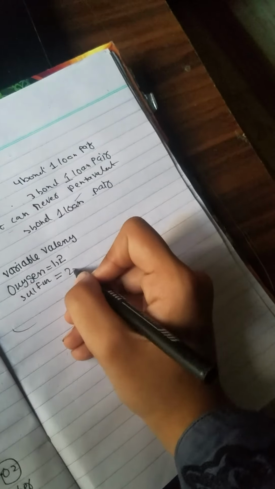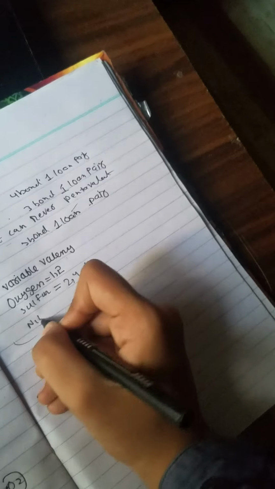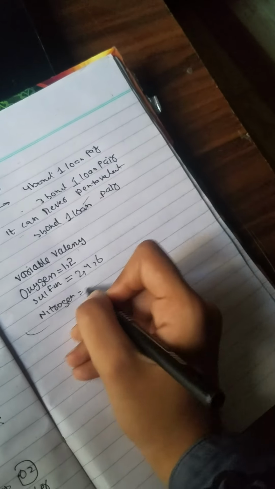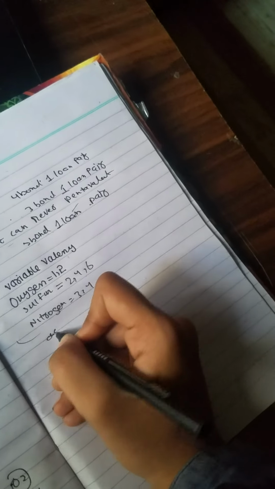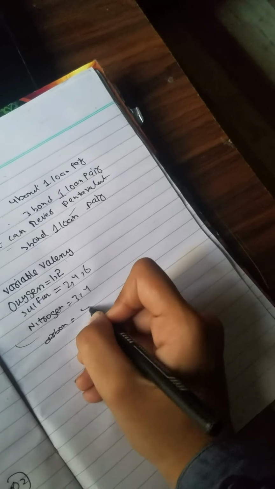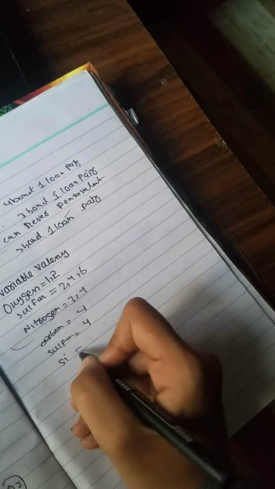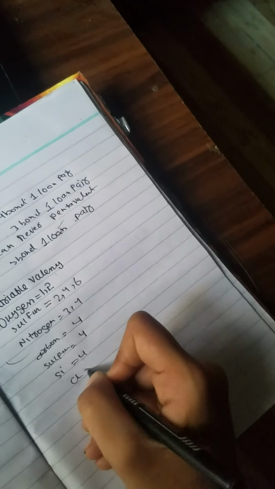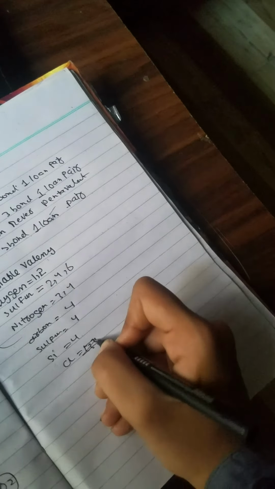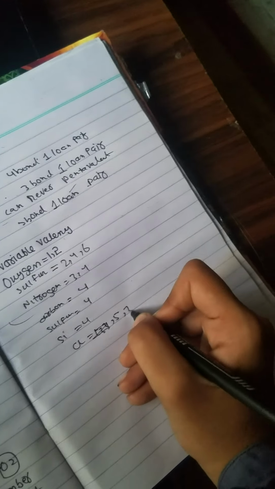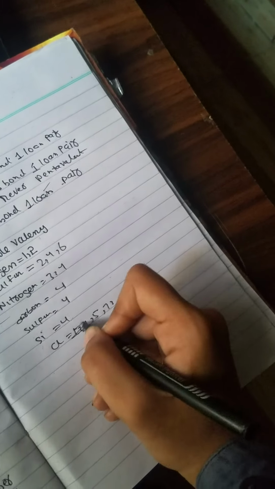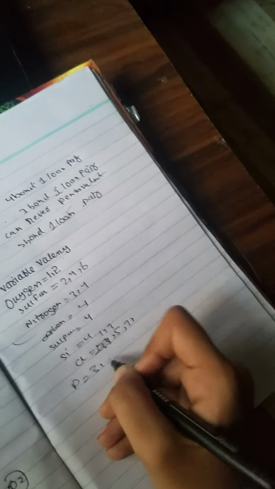Sulfur 2, 4 and 6. Nitrogen 3 and 4. Carbon, I'm sorry, 4. Silicon 4. Chlorine 1, 3, 5, 7. Phosphorus 3 and 5.